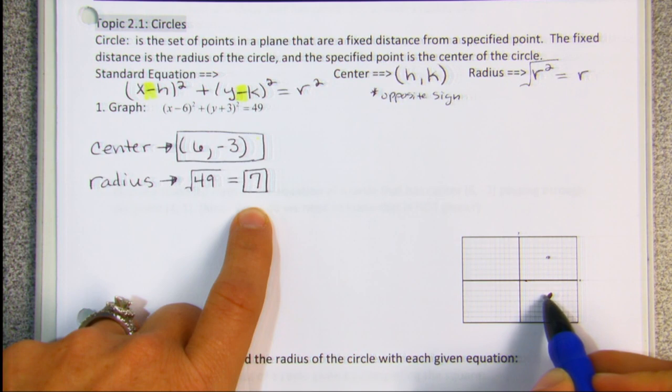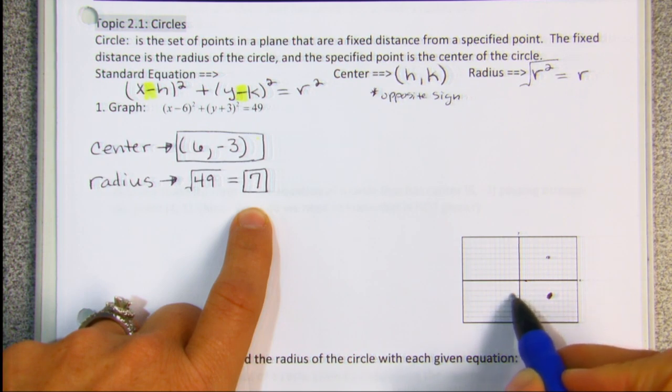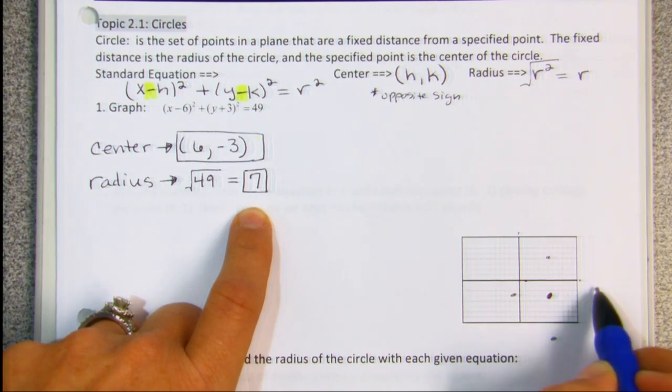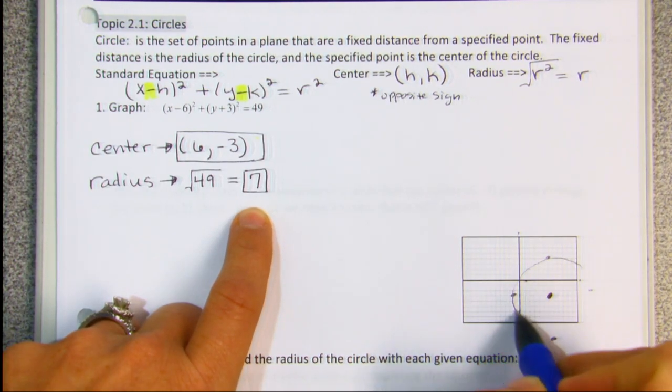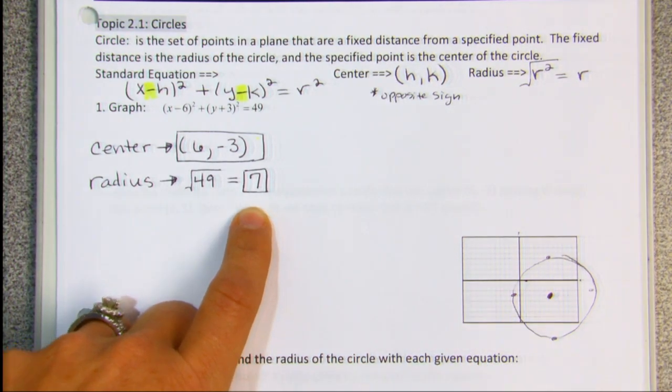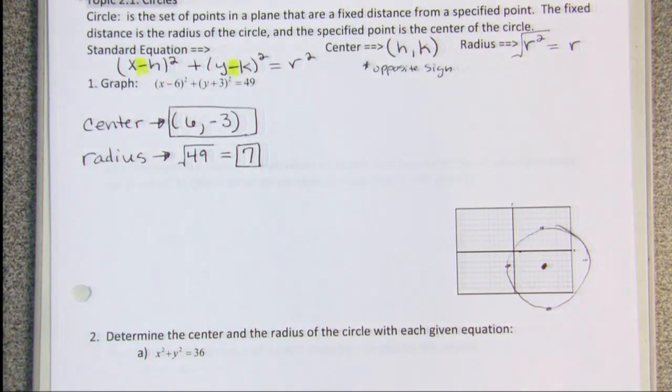Out here, 1, 2, 3, 4, 5, 6, 7. This would be somewhere here and here, and it just makes a circle. It gives you a good idea of what's happening and how that formula is applied to an actual graph. But you don't have to ever graph it or even pick a graph when it comes to circles. We do with parabolas though.